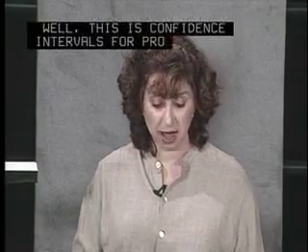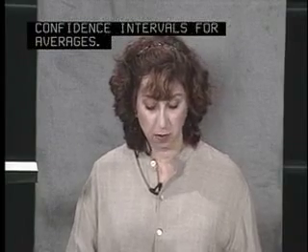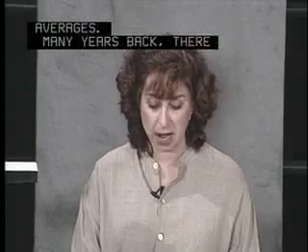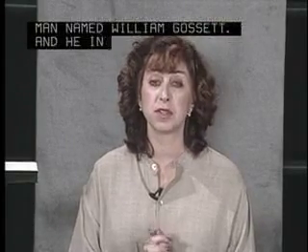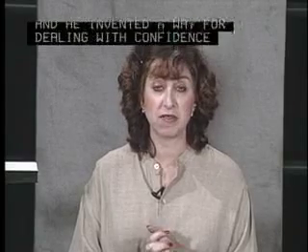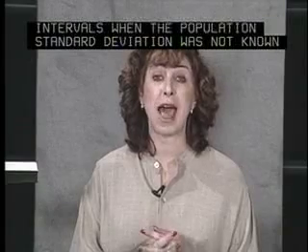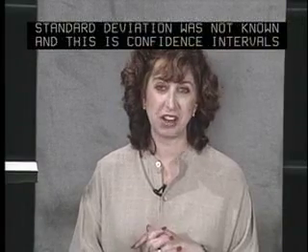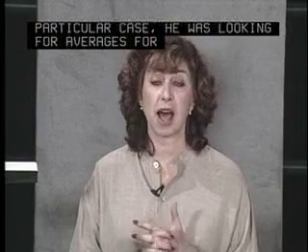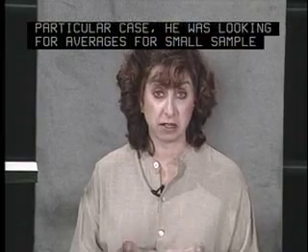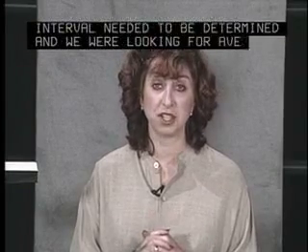Now let's work on some confidence intervals for averages. Many years back, there was a man named William Gossett, and he invented a way for dealing with confidence intervals when the population standard deviation was not known. And this is confidence intervals for averages. In his particular case, he was looking for averages for small sample sizes when the confidence interval needed to be determined, and we did not know the population standard deviation.